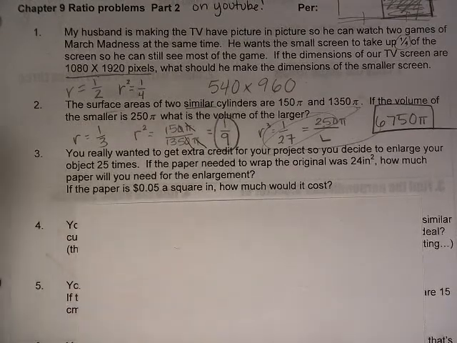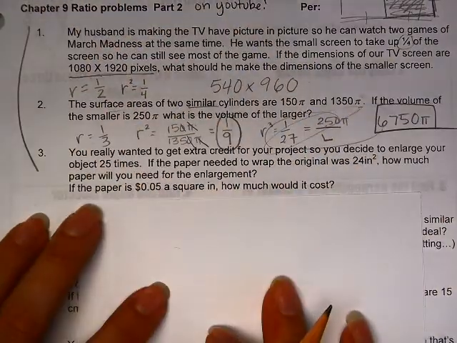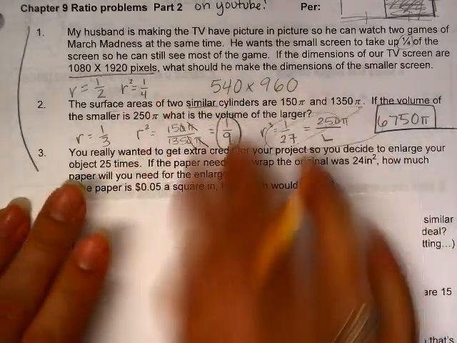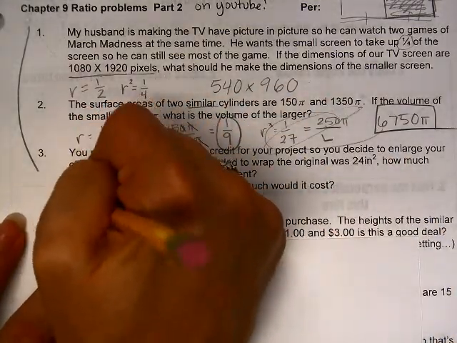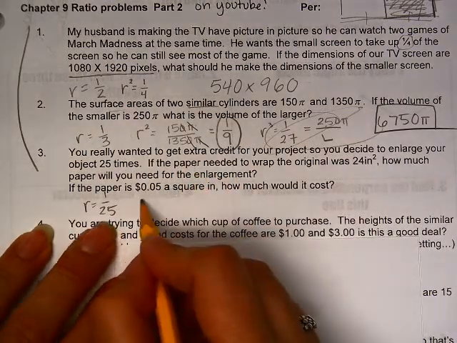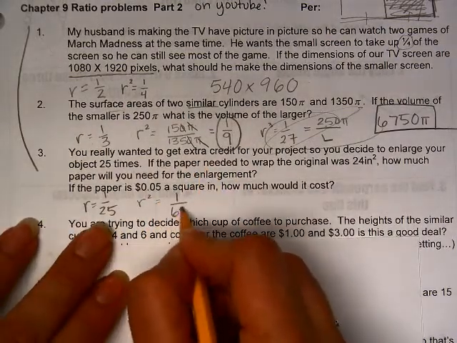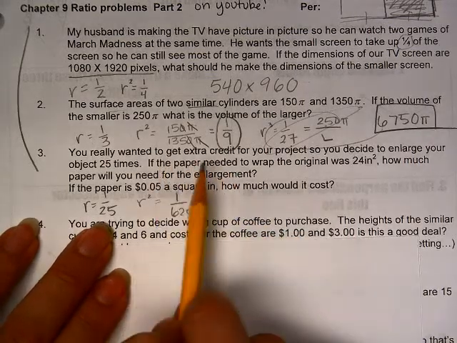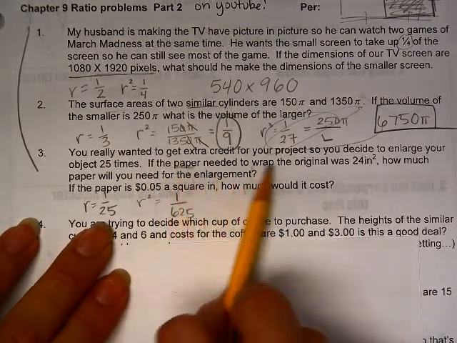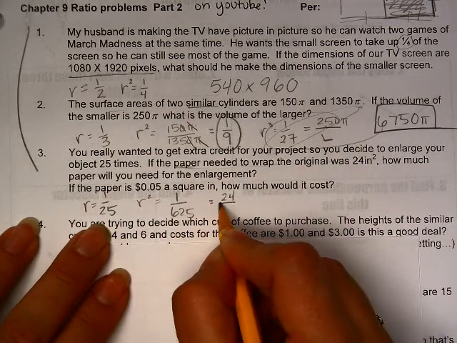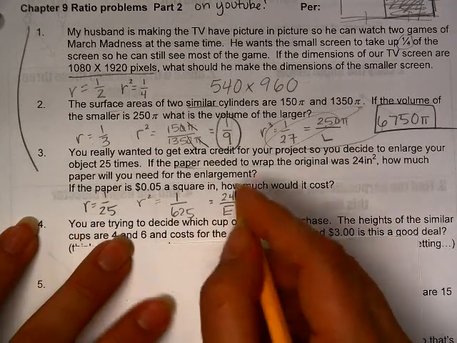All right, let's look at 3. We'll do the first 3. Enlarge 25 times. That is r. And I just want to go ahead and do the other ones. This is 625? And I'm actually going to stop there because I am looking for the paper needed to wrap it. So the original took 24, and I'm looking for my new enlargement, which is E.